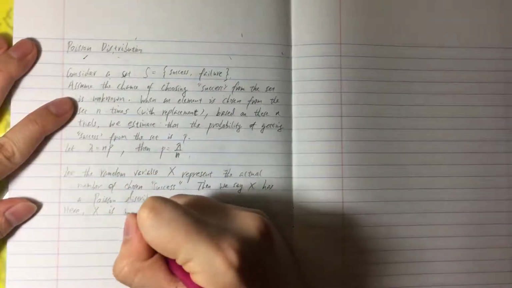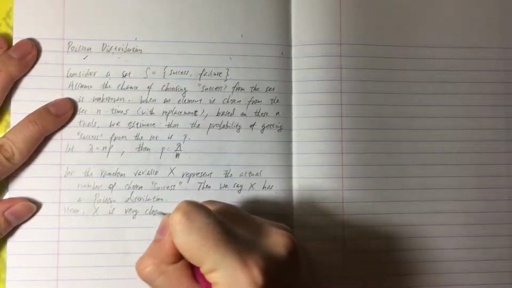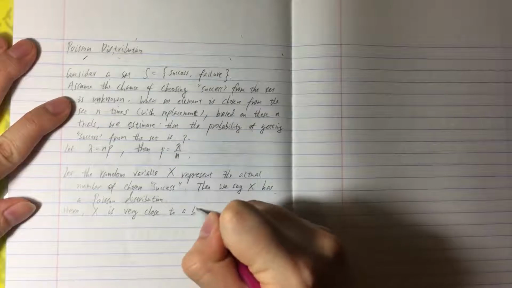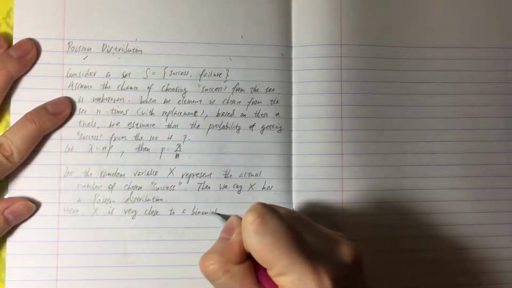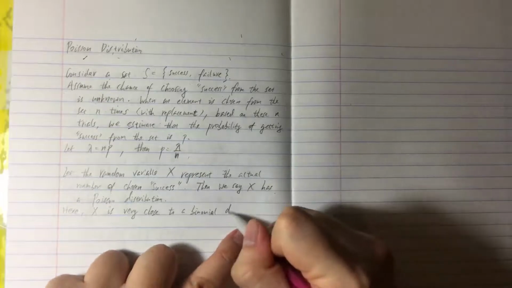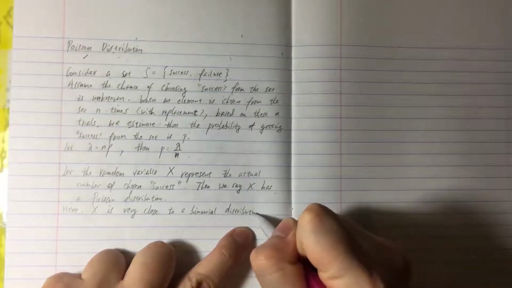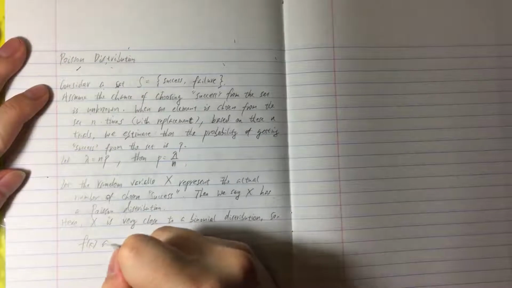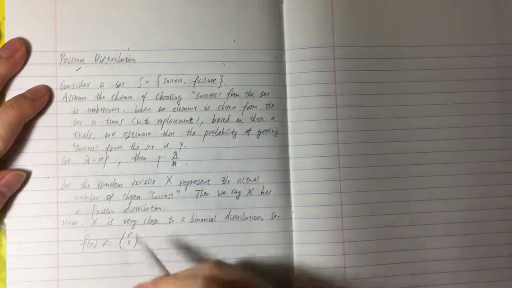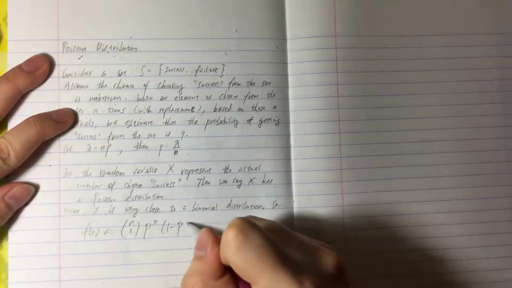The probability function f of x is very close to n choose x, p to the power x times 1 minus p to the power of n minus x.